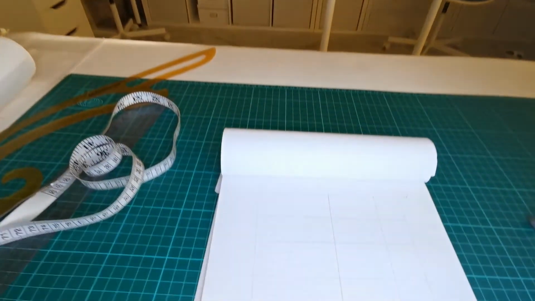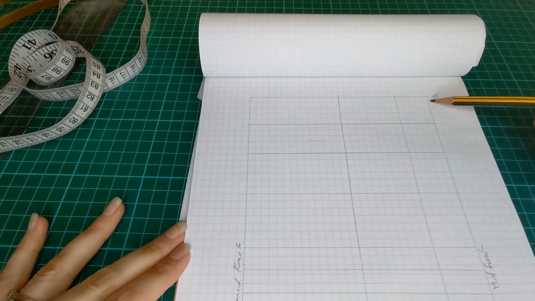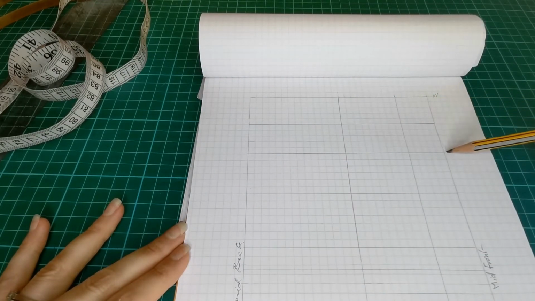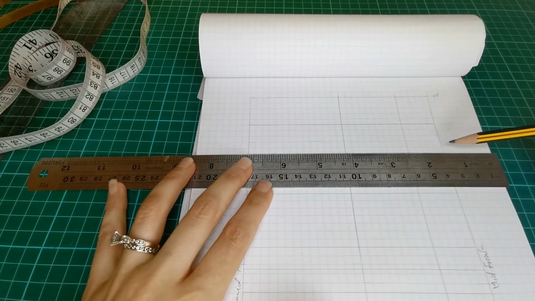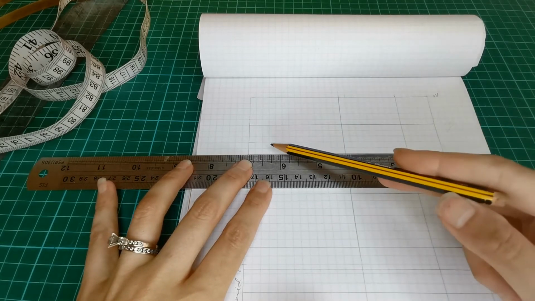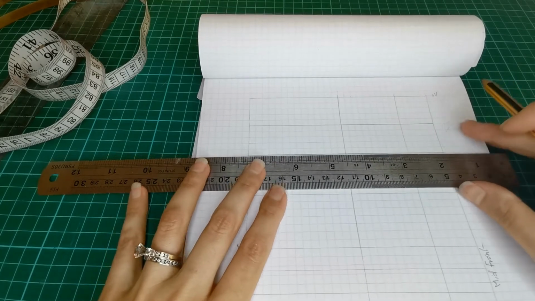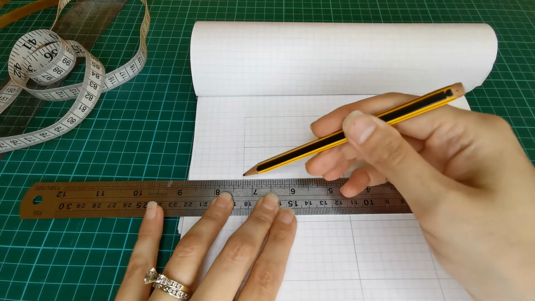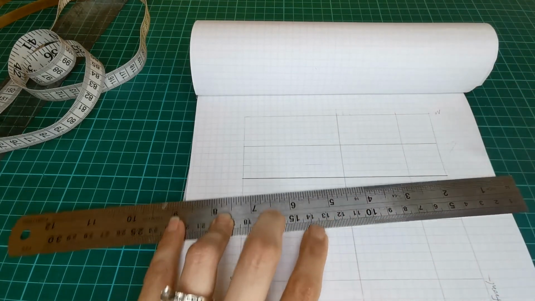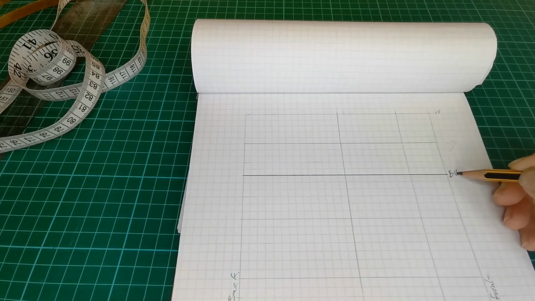So going back in here, this is the waist, going down from the waist 20 centimeters, and then take the ruler and draw a line from mid front to mid back. And I will show it to you, just 1 second. This line will be the big hip line.